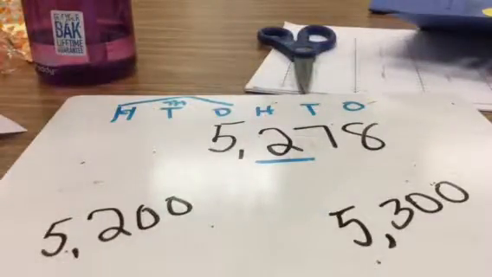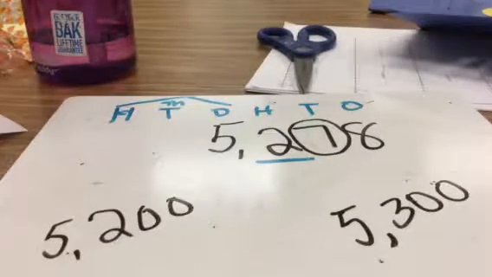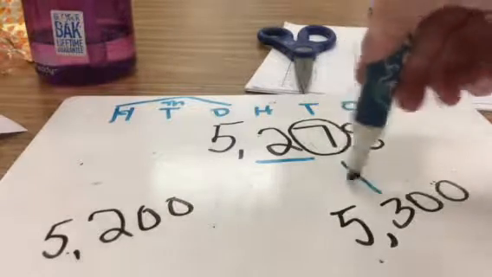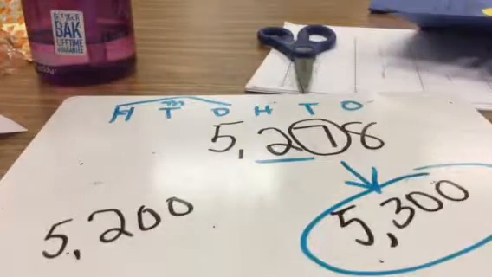Okay, we move to the right now to see if it's going to be a red or a green number. And 7 is a green number. So that tells us that we are to go up. So our answer is 5,300.